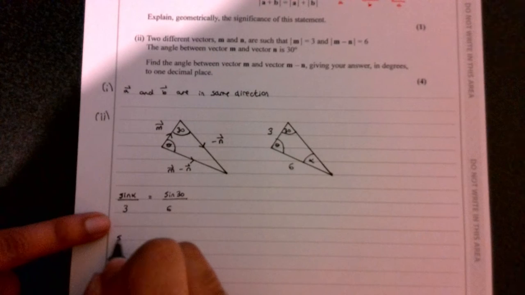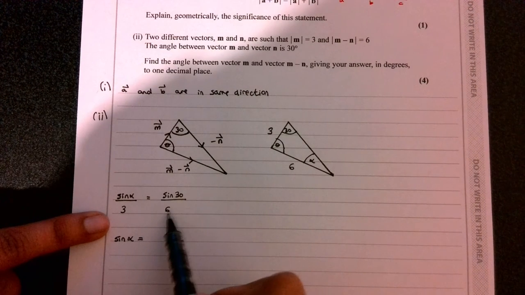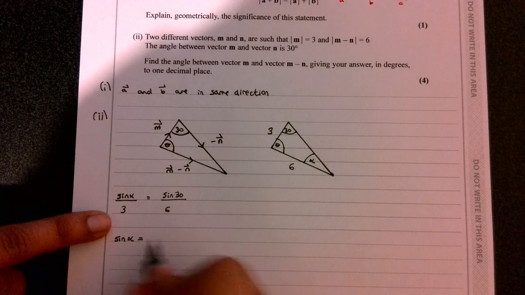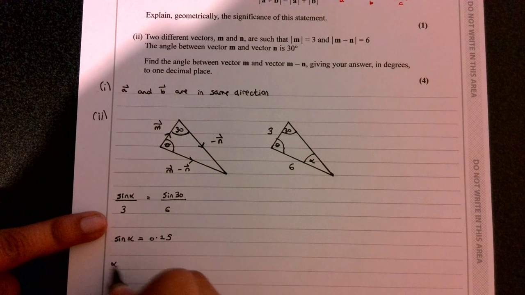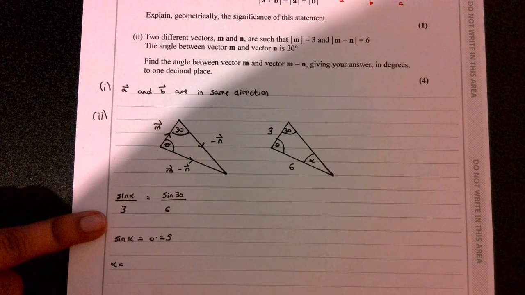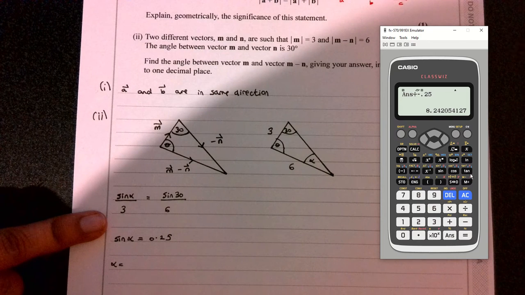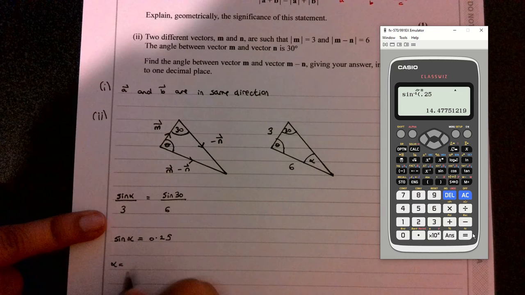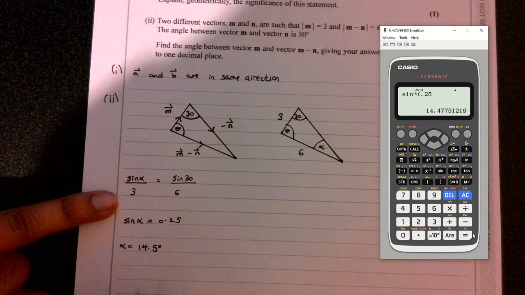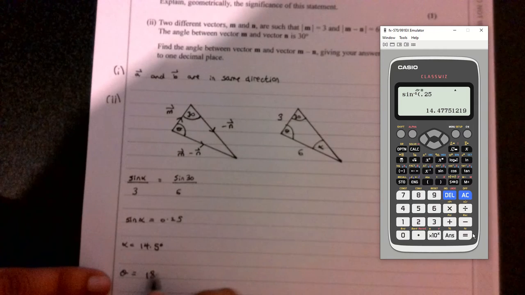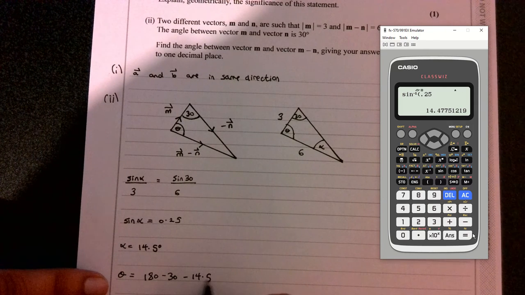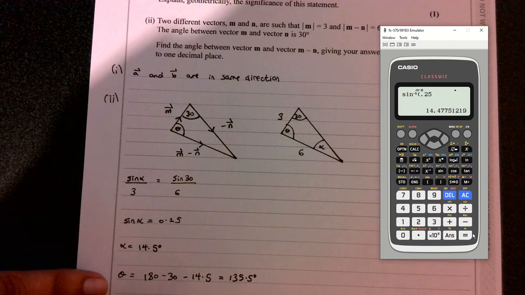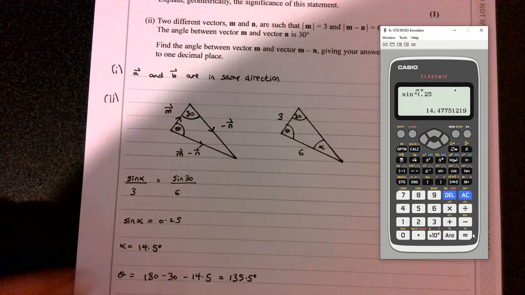So if we rearrange for sine alpha, we have a half divided by 6, that's a 12th. Multiplying that by 3, we have 3 over 12, which is 0.25. And therefore we can find out the angle alpha if we take the inverse sine of 0.25. We have 14.5 to 1 decimal place. And therefore the angle theta is equal to 180 minus 30 minus 14.5, the result of which is 135.5 degrees. So theta is equal to 135.5 degrees, which is our final answer.